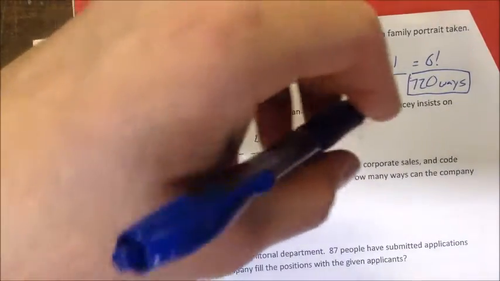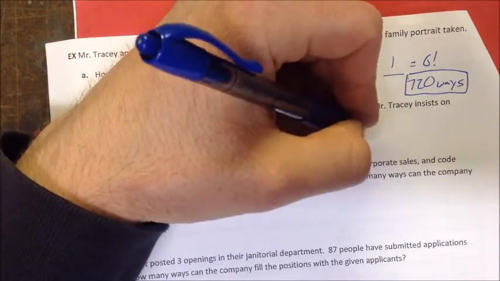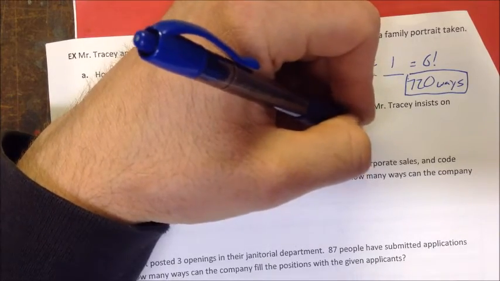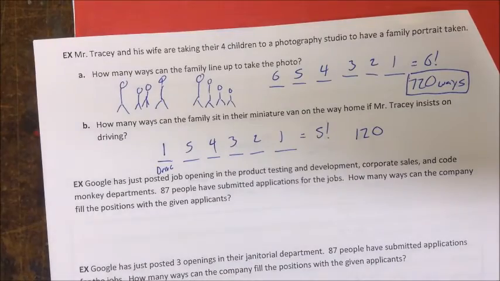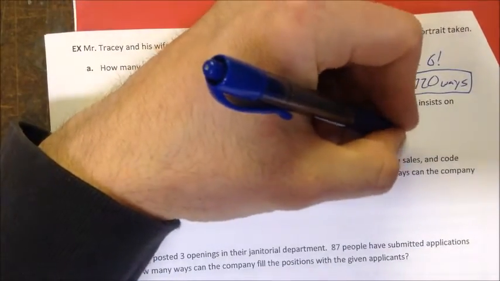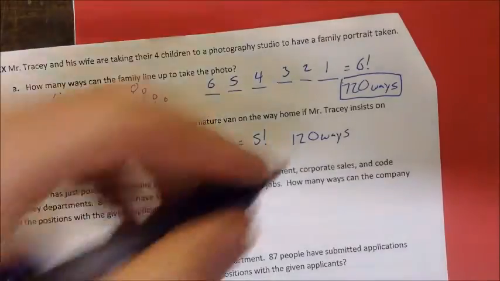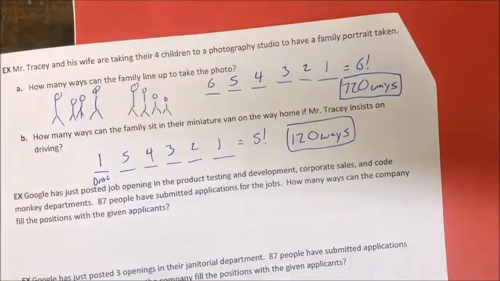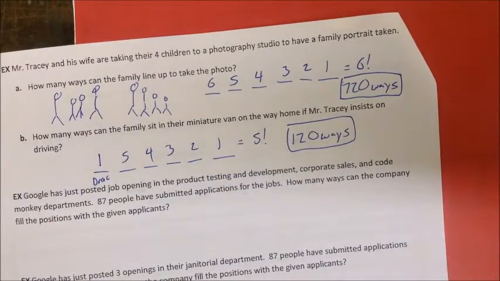So Mr. Tracy is limiting the number of options that are available, and that might just be because he doesn't want any of his young kids to drive. So now if you only have 5 factorial, the amount is much smaller. It's only 120 ways that they can drive home, which is a bit smaller. Same amount of people, almost the same situation, but a much smaller answer.